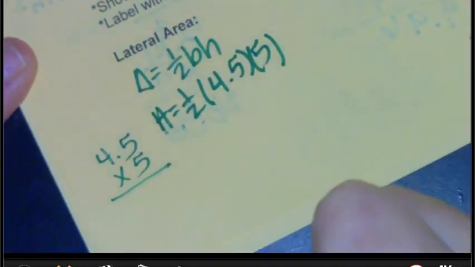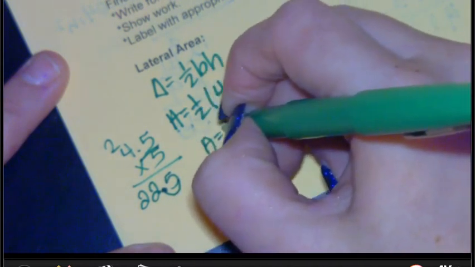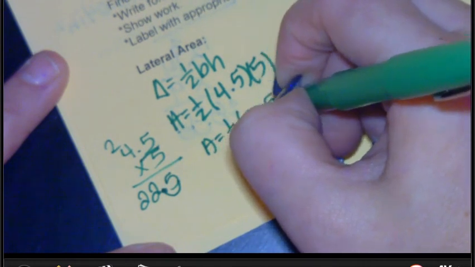So I'm going to come over here, 4.5 times 5. 5 times 5 is 25. Carry the 2. 5 times 4 is 20, plus 2 more is 22. I have a 1 place value, so I'm going to move my decimal 1 time. I have an area of 1/2 times 22.5.